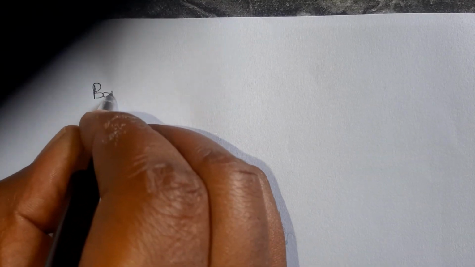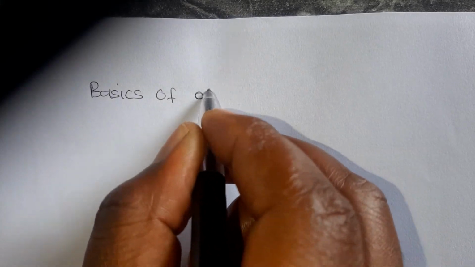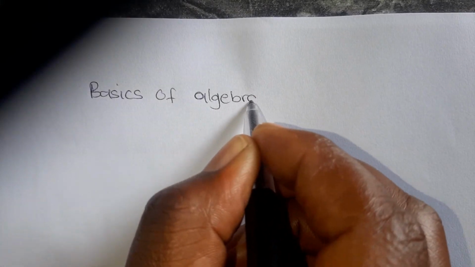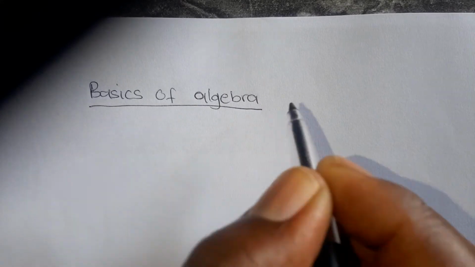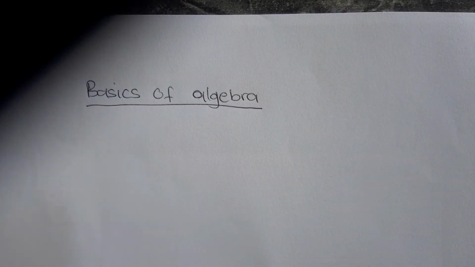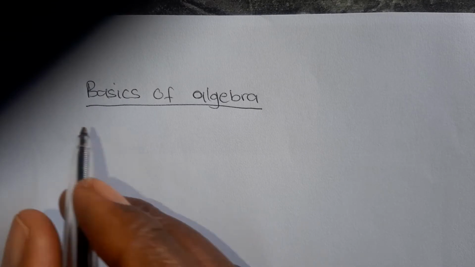Okay guys, as I said before, today we'll be discussing the basics of algebra. We'll be discussing 5 types of basics of algebra.